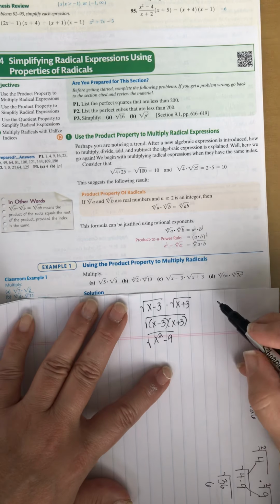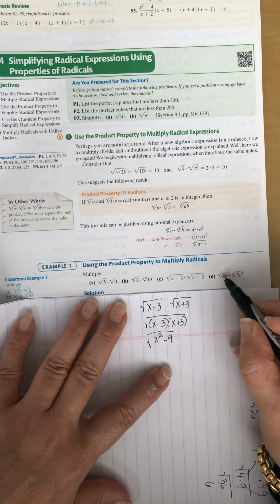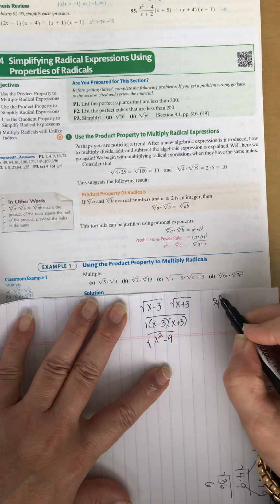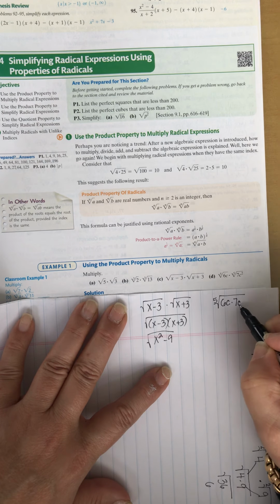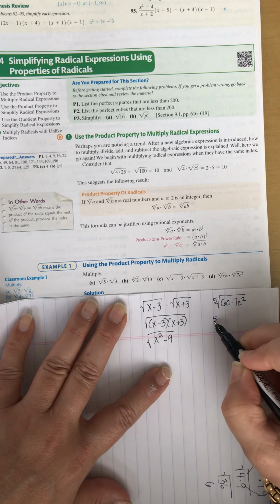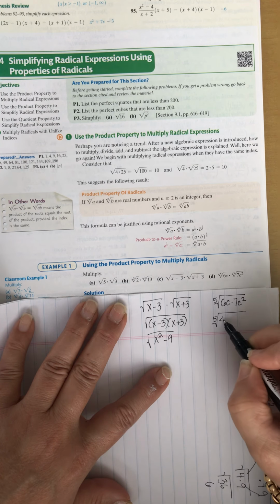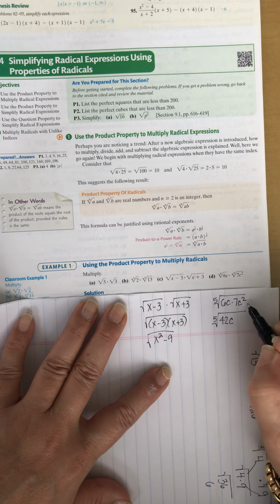And then D, these are both the fifth root, so just simply multiply 6c times 7c squared, and that would be the fifth root of 42c to the third power. You add these exponents.